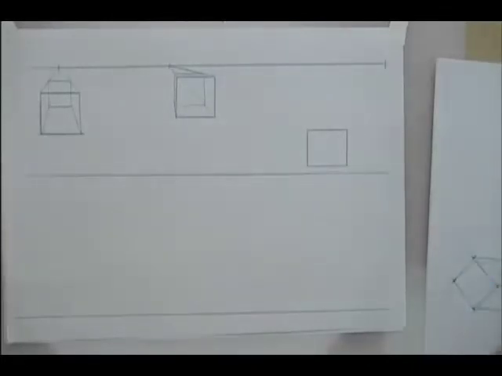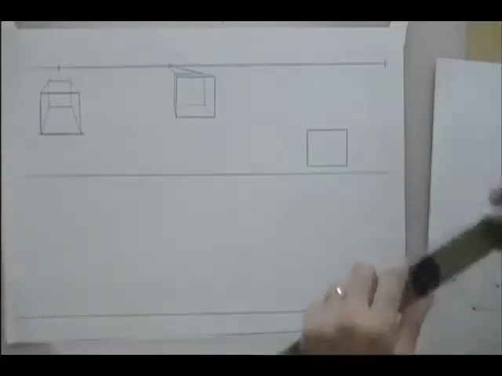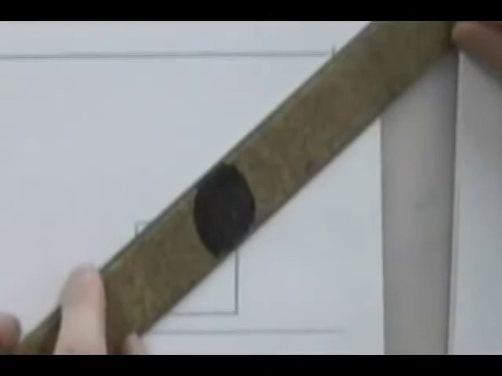And once again, follow your steps. We've created 4 points. We have a vanishing point. What are your only choices at this point? Connect your corners to the vanishing points.